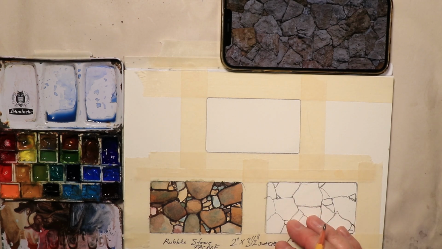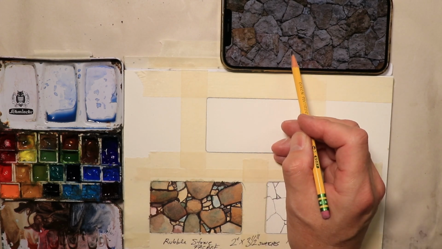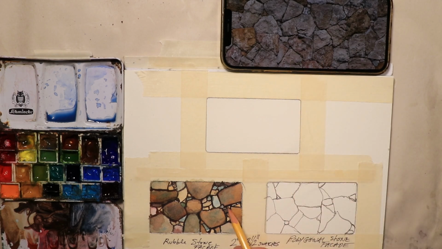So this is mostly larger pieces, like this one. But here, these joints are tight. They're tightly fitting together. There's no mortar joints showing here, so we're not going to have any mortar joints at this rate here. Okay, so now we can get right into the painting.